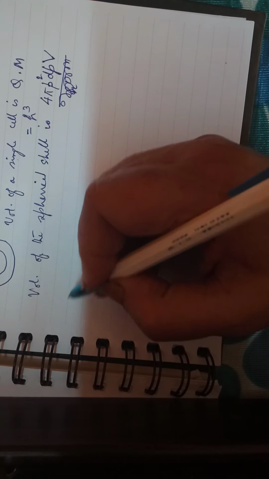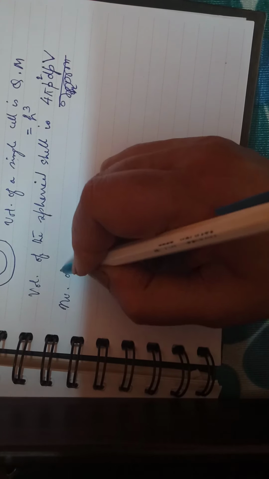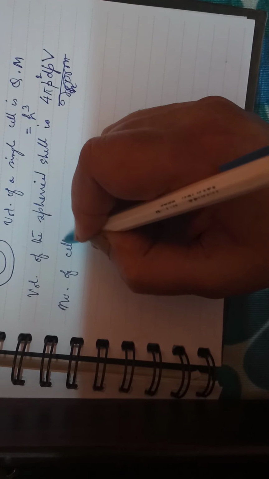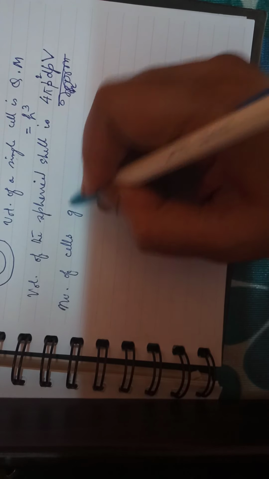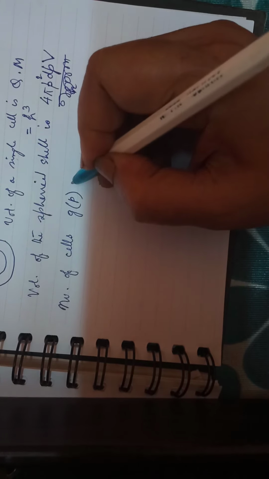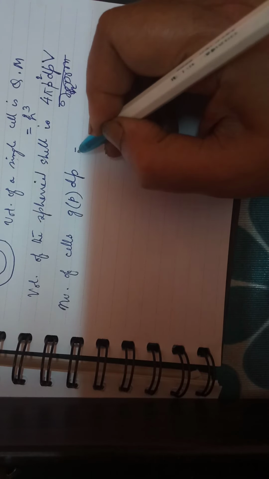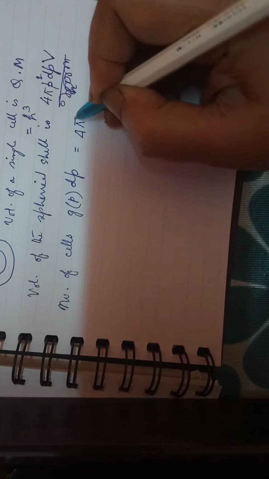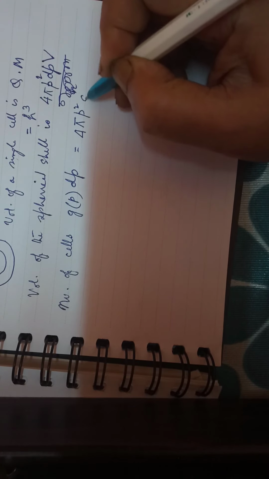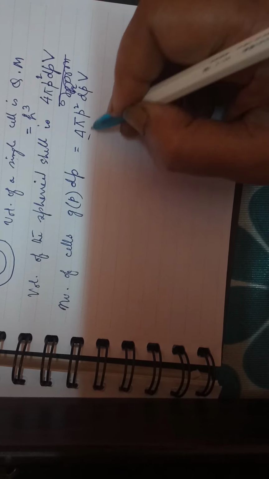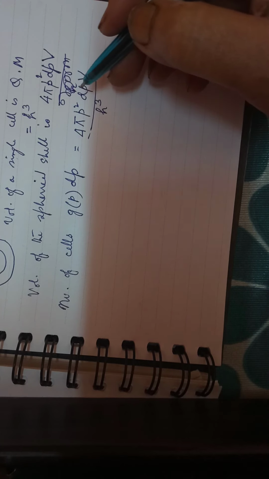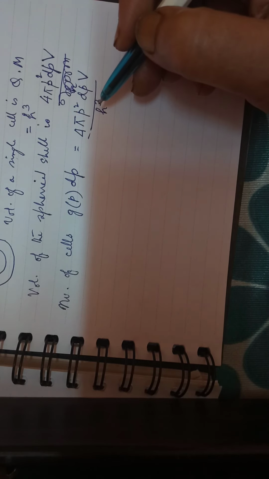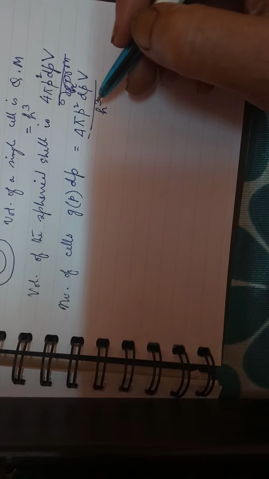So the number of cells, g p dp, lying between momentum p and p plus dp is equal to 4 pi p square dp v by the volume of a single cell. This conceptual understanding is very, very important, and this is what we use for Maxwell-Boltzmann, Bose-Einstein and Fermi-Dirac statistics.